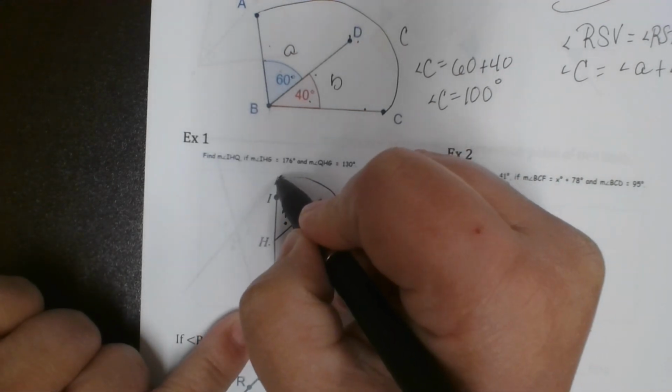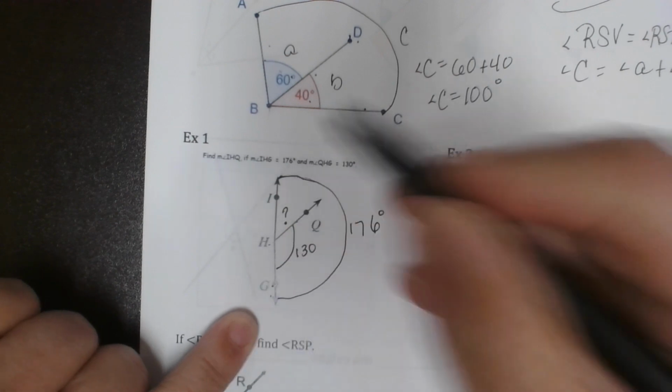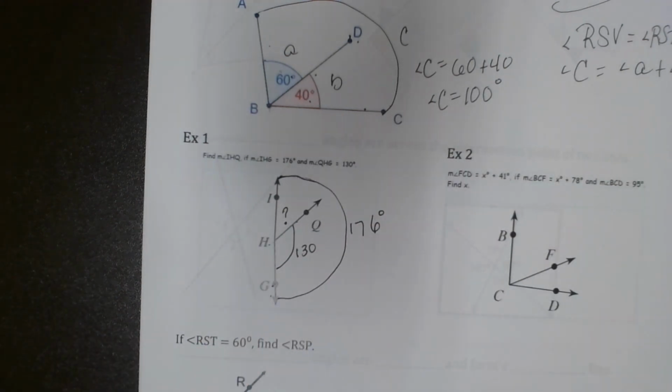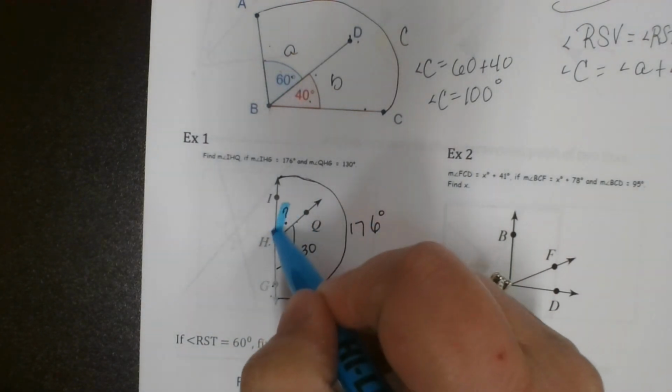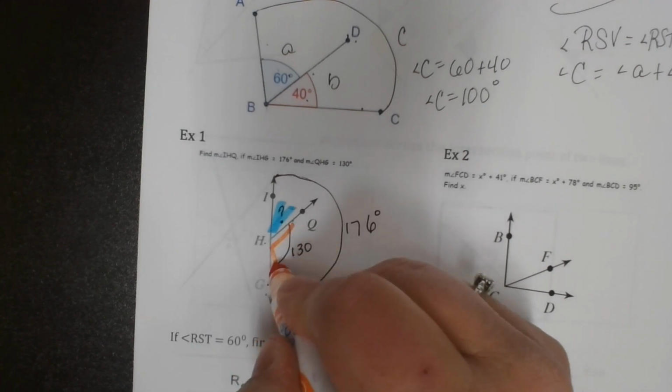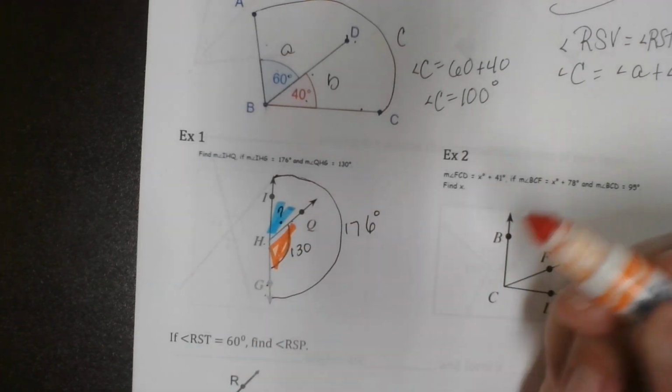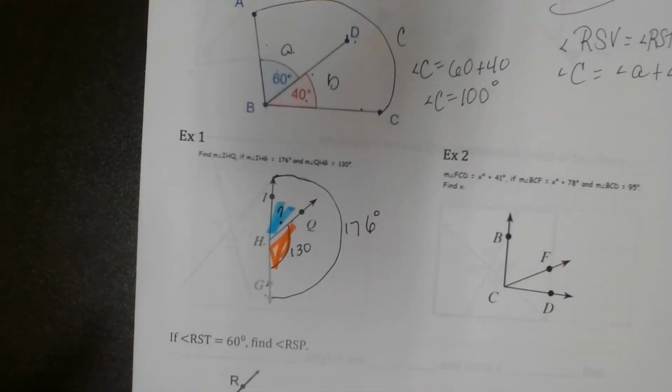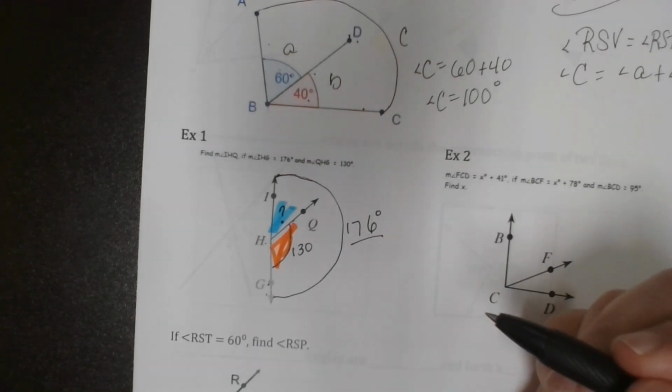So if both of those added together, let me pull out some colors. Sometimes a couple of color markers help to look at things. So, got this little blue piece, got this little orange piece right here. If I add those two together, I'm going to wind up with 176.